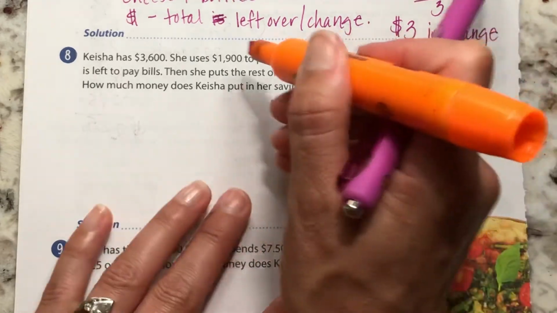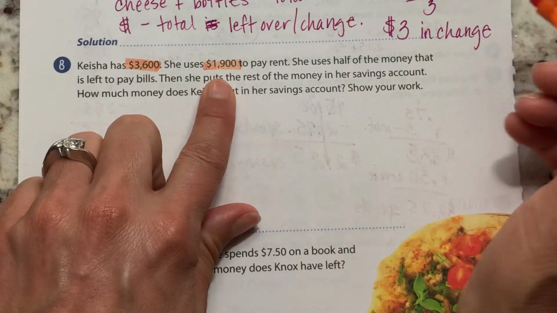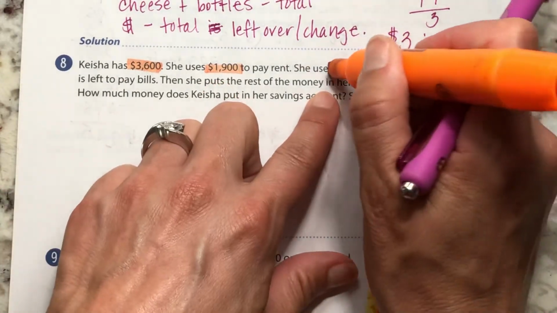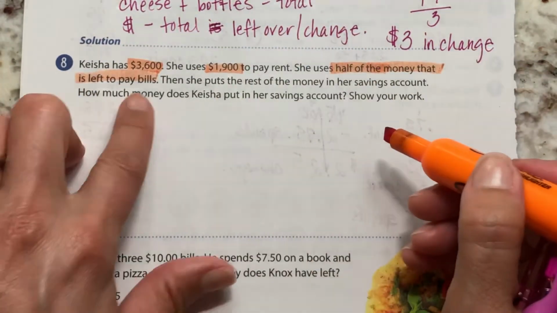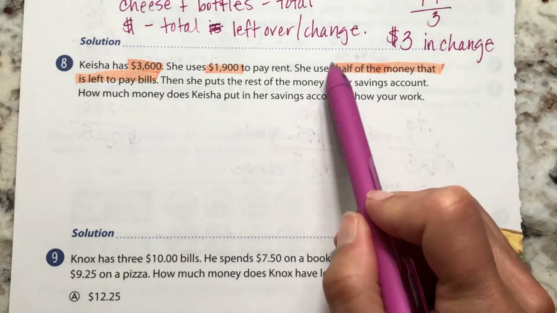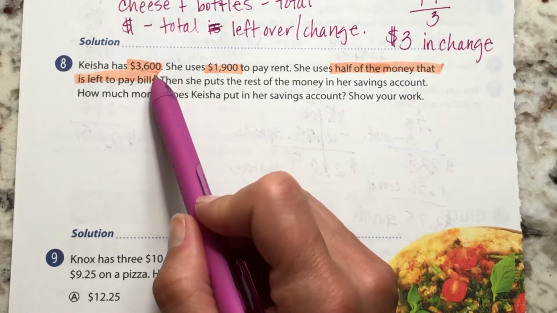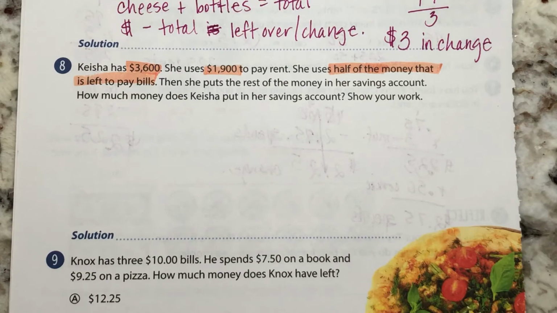We have, she has a certain amount. She uses or spends $1,900. And then she uses half of what is left over to pay bills. So then we're going to have another number, and that's going to be the number that she puts into her savings account. So this could be a simple subtraction problem, is probably where I would go with this one, because I can't arrive at half the money that is left to pay bills without subtracting this number from the total amount of money that she has first.